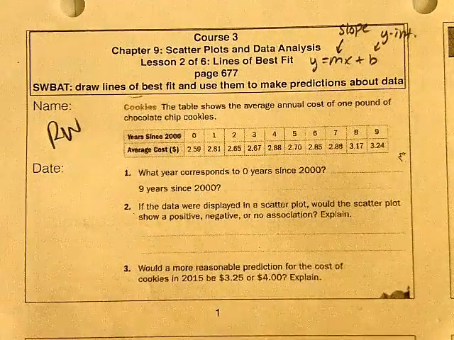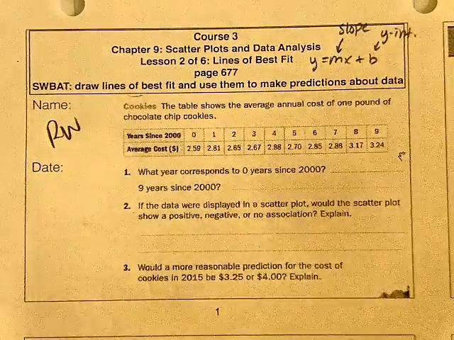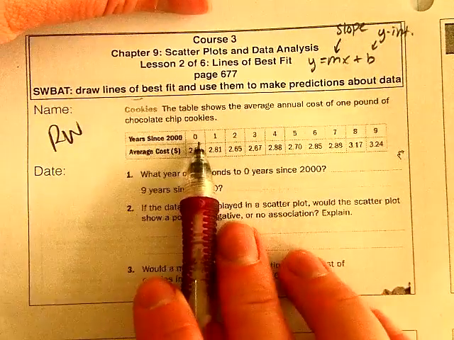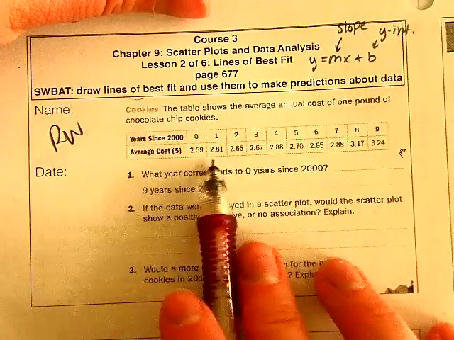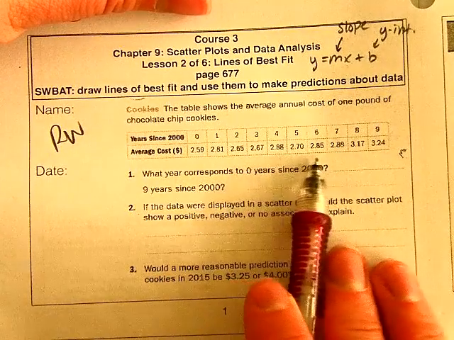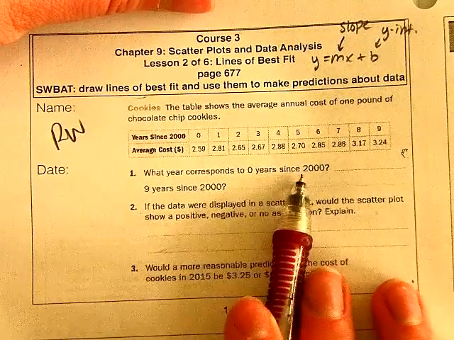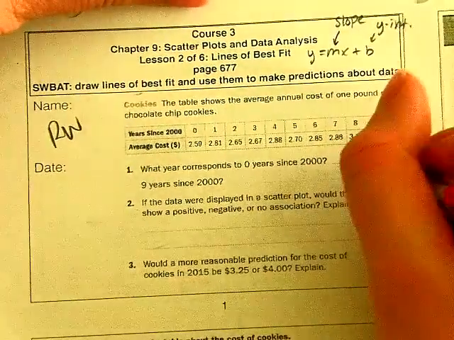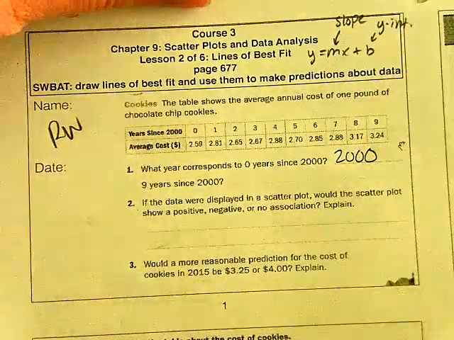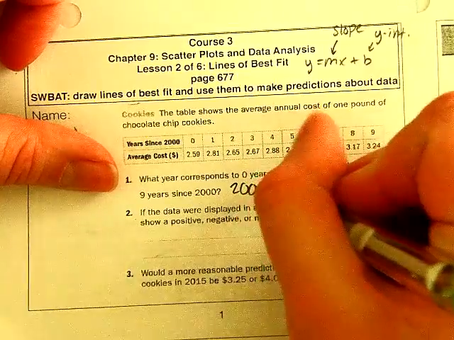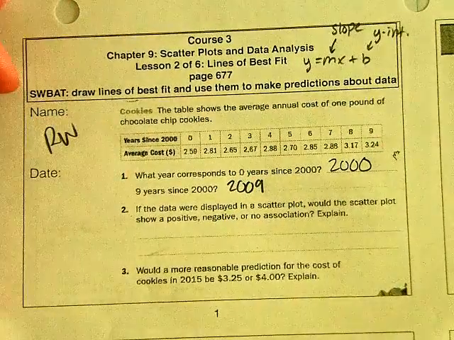It says the table shows the average annual cost of 1 pound of chocolate chip cookies. So it says years since 2000, so we have some years, and then it looks like the price of the cookies has fluctuated, gone up and gone down some. It says what year corresponds to 0 years since 2000? Well, that would be the year 2000, because it's 0 years since 2000. What about 9 years since 2000? That would be 2009. So we're going to see questions like that later.